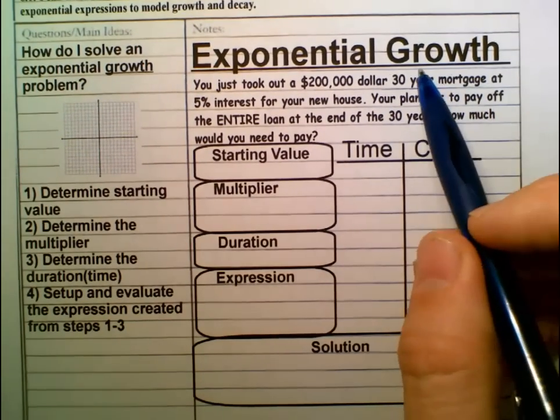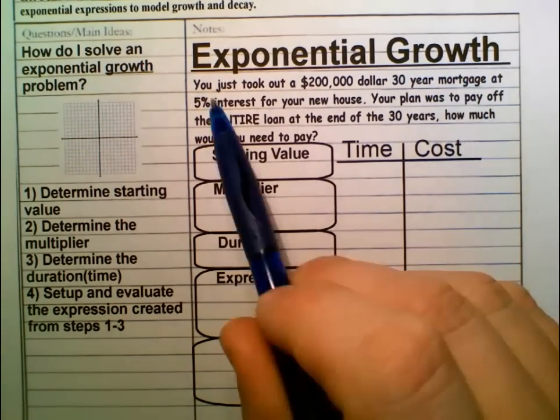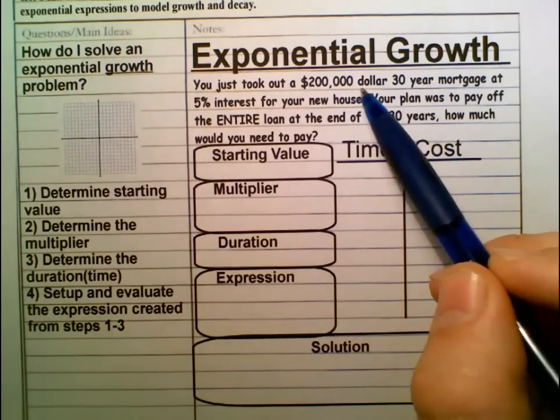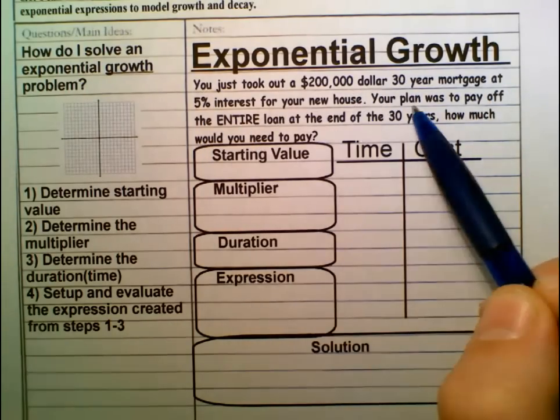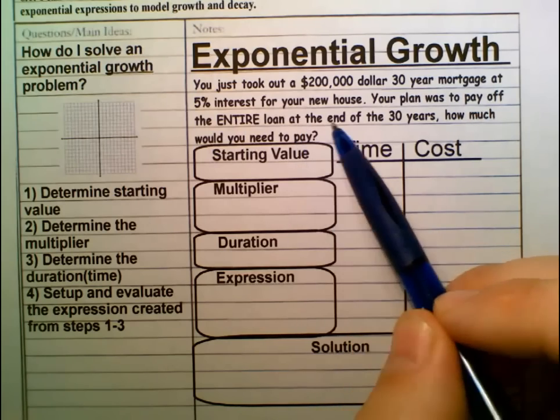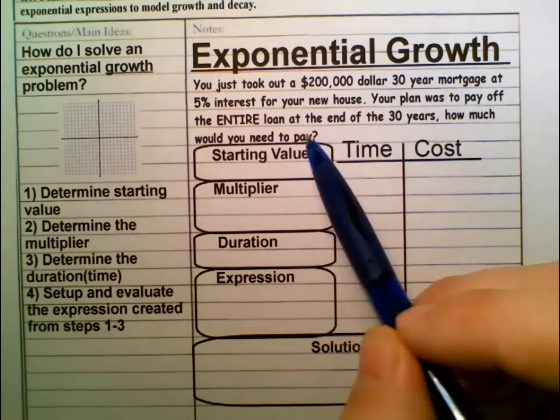So we're going to start with an exponential growth problem right here. Let's just say you took out a $200,000 30-year mortgage at a 5% interest for your new house. Your plan was to pay off the entire loan at the end of the 30 years. How much would you need to pay?